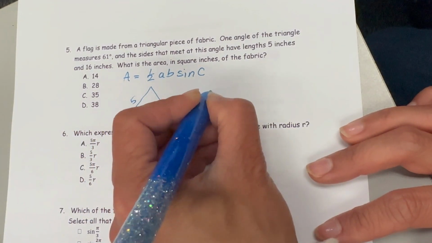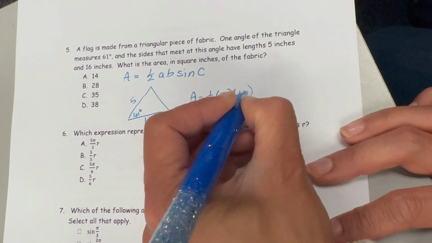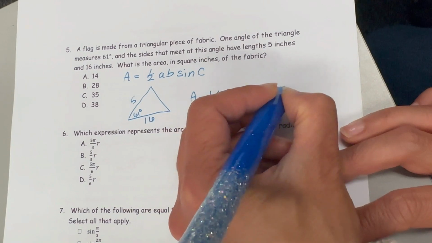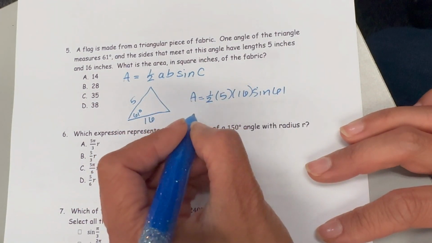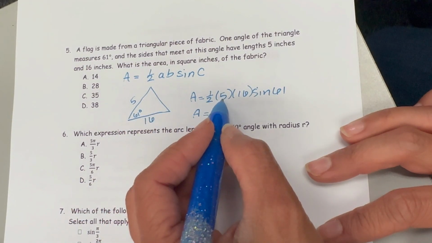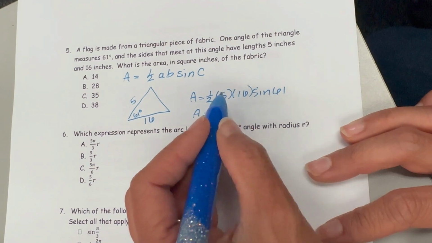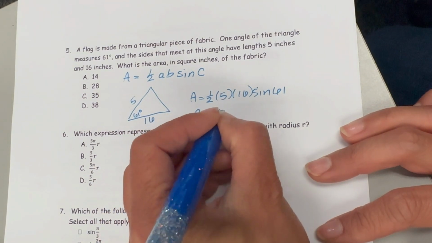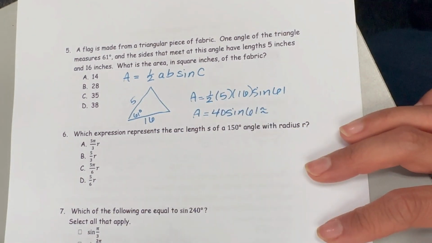So area equals 1/2 times each of the sides times the sine of 61 degrees. Okay, so I would clean this up a little bit more before taking it to the calculator. I can't take half of 5 because that's a decimal, but I can take half of 16, that's 8. And then 8 times 5 is 40. So 40 sine 61, and then I'll take that to the calculator.